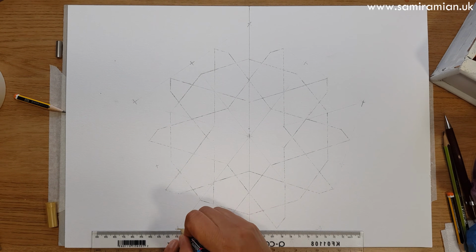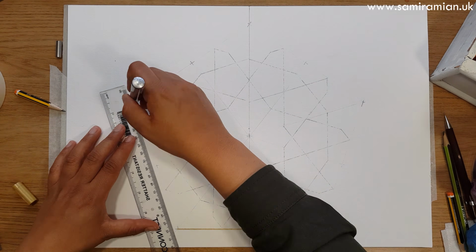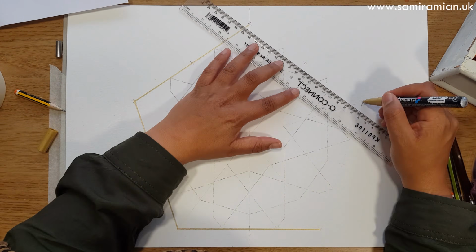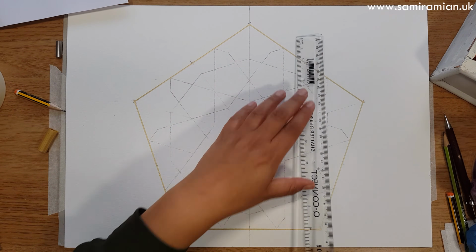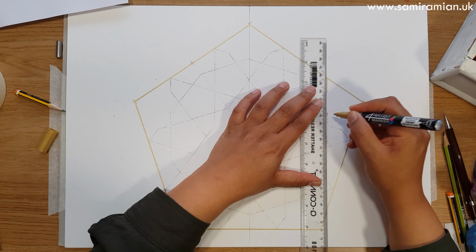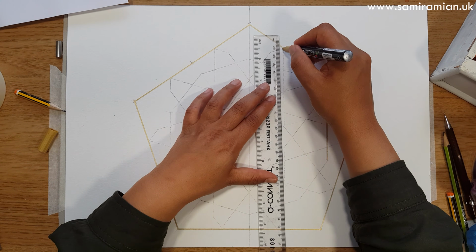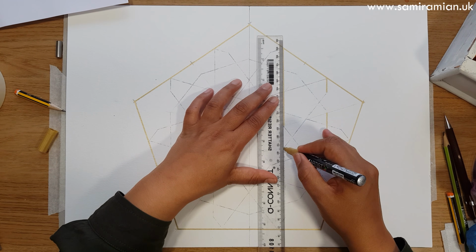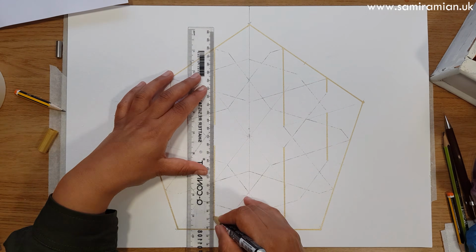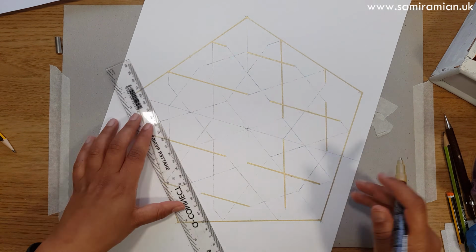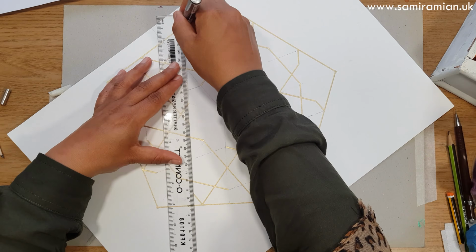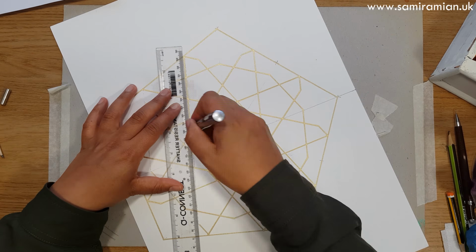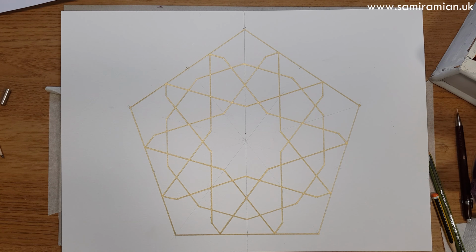Okay, so that's the outside done. Now all the lines going across the different tiles I can now do in one go, so then they can be lined up even better because of this drawing across the whole diagram. And now with a putty eraser I can erase everything I don't need.